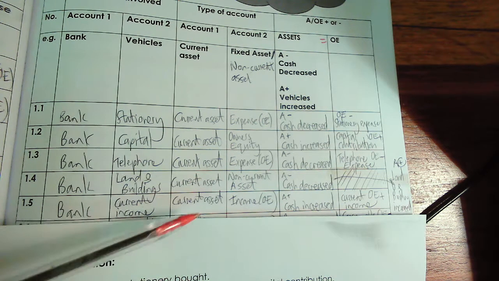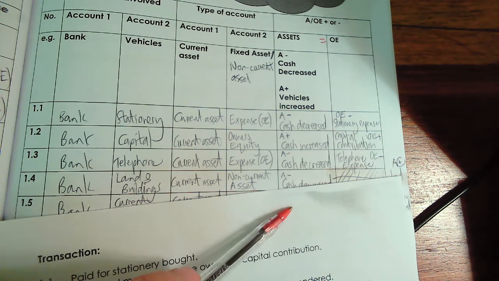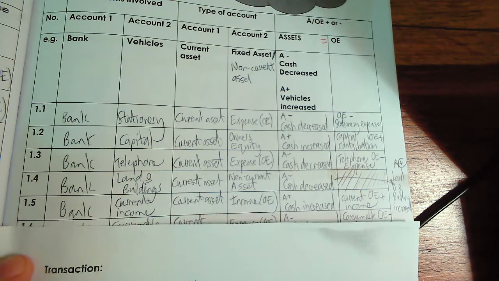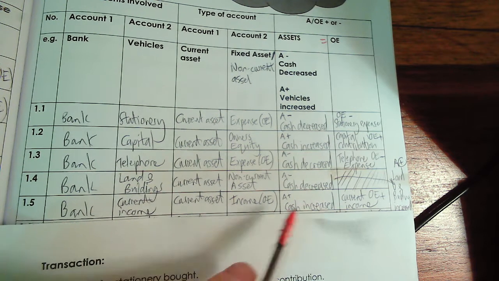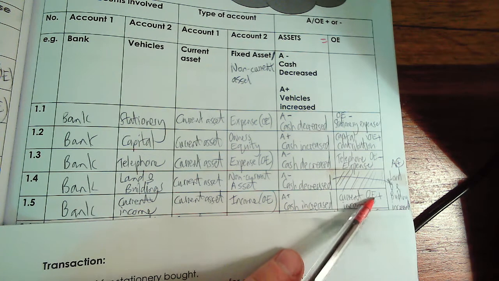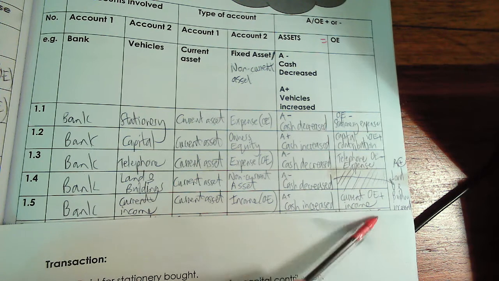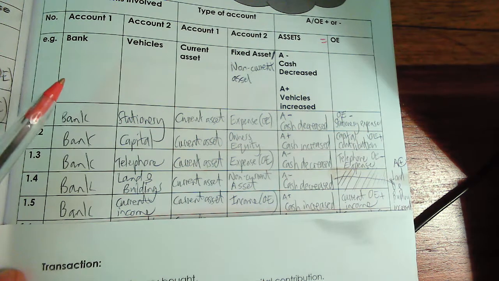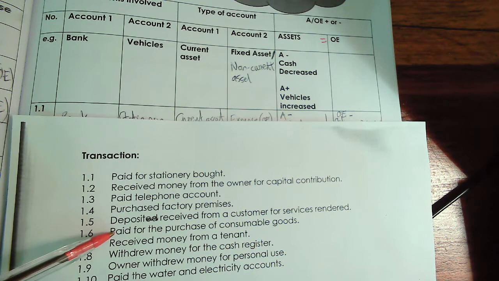As we said, the bank one is a current asset, so the cash increased over here. Right, so that's what happened. The cash increased for 1.5, and then the income is owner's equity, and we can write here current income is the reason, and owner's equity increases. Because I'm receiving current income, the money of the business or the owner's equity increases. That was 1.5. Then 1.6, paid for the purchase of consumable goods.